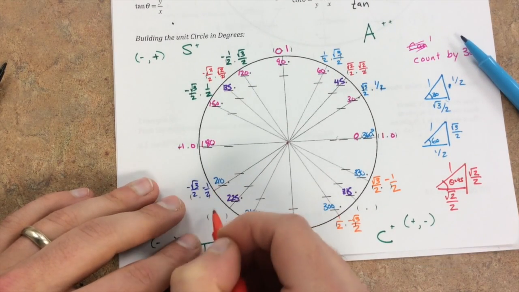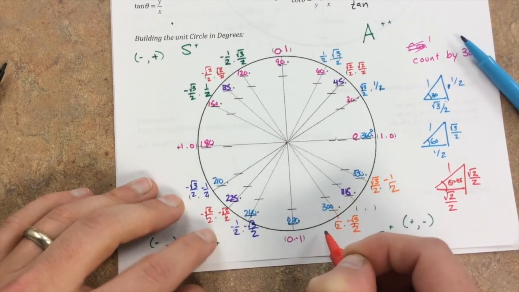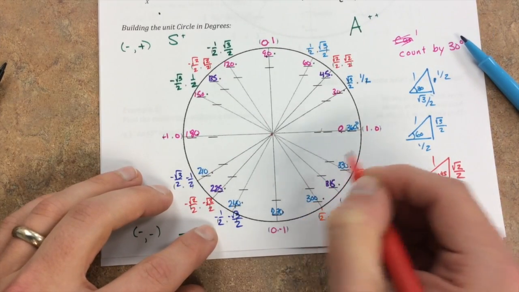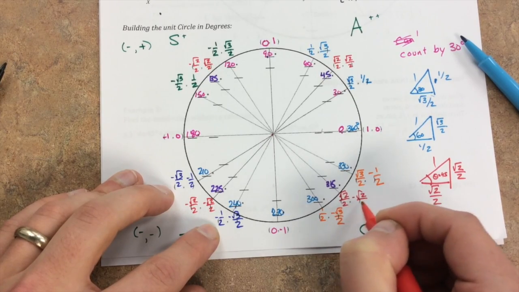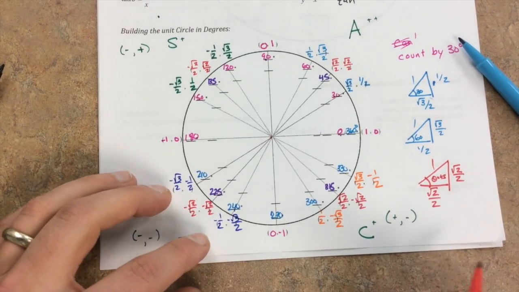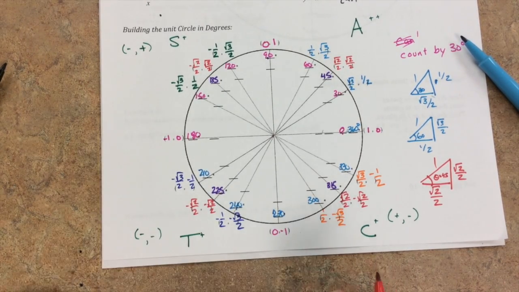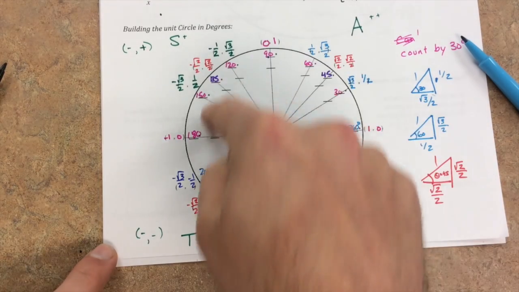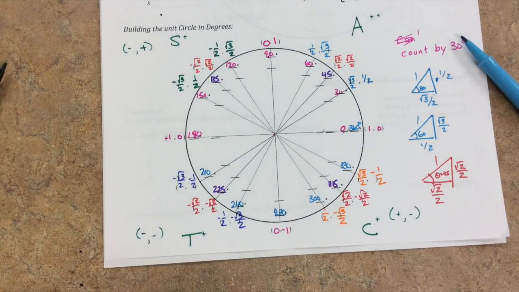Here, both are negative, negative √2/2, negative √2/2. And then here, the x's are positive, so √2/2, negative √2/2. And this is the unit circle. The only thing that we're missing is, well, if we can take everything in degrees, we can also measure it in radians. So that's what the flip side's for. I'm just going to write out the radians portion of this circle, and all of the coordinates will be the same.